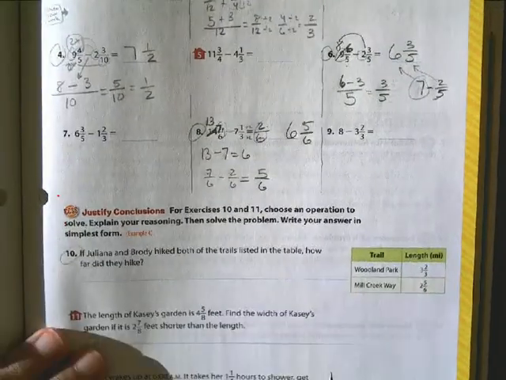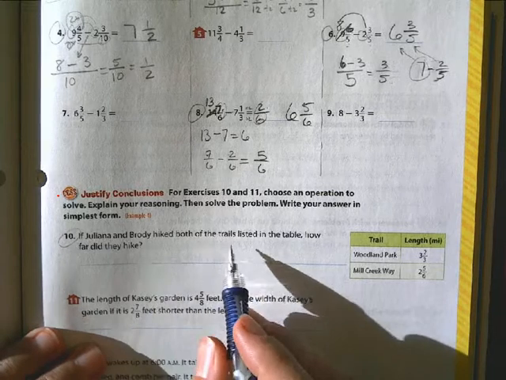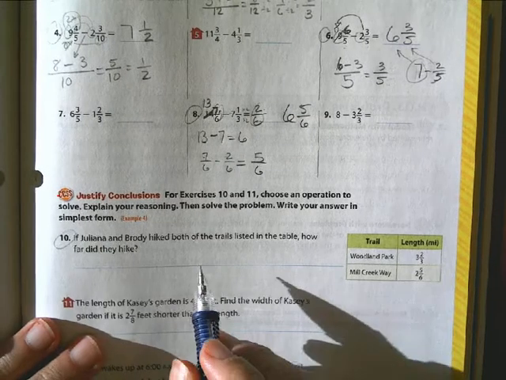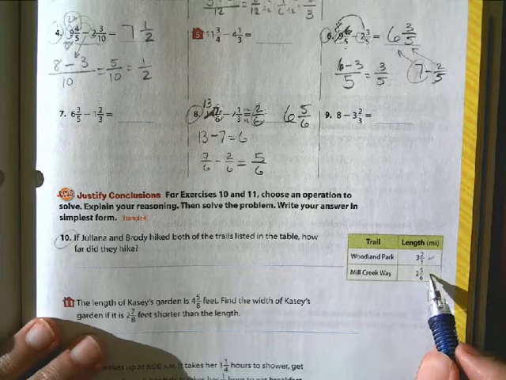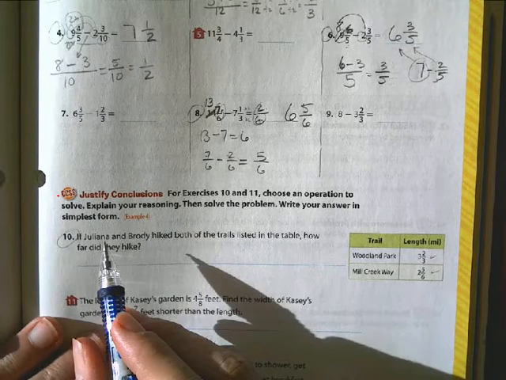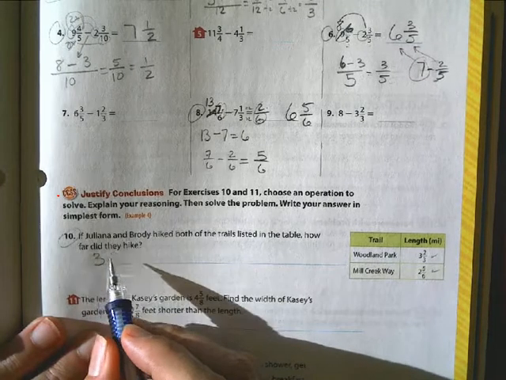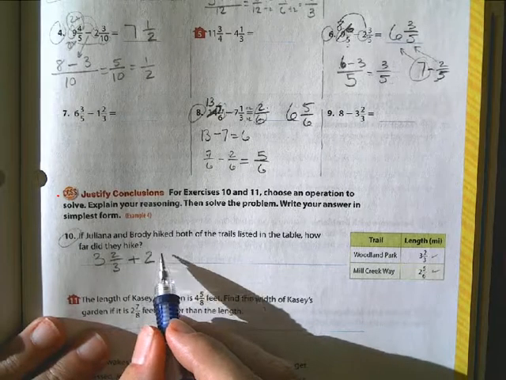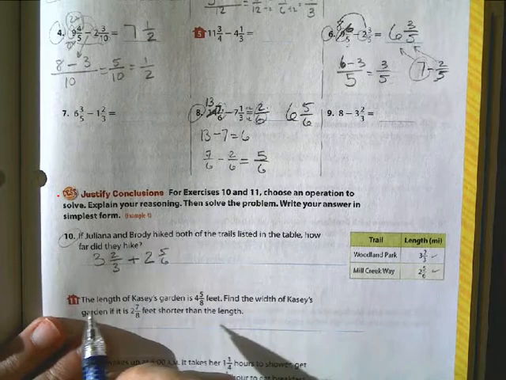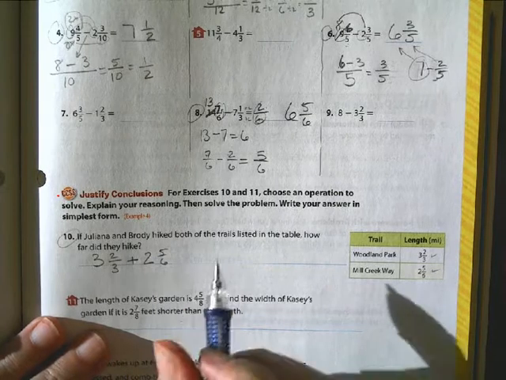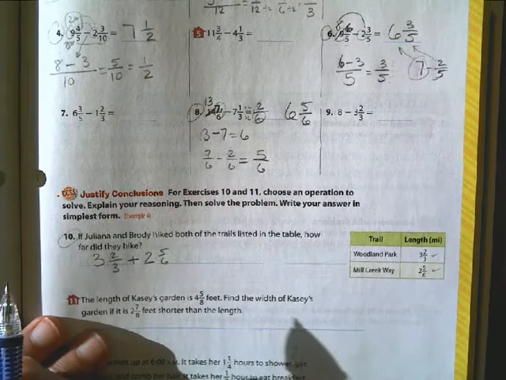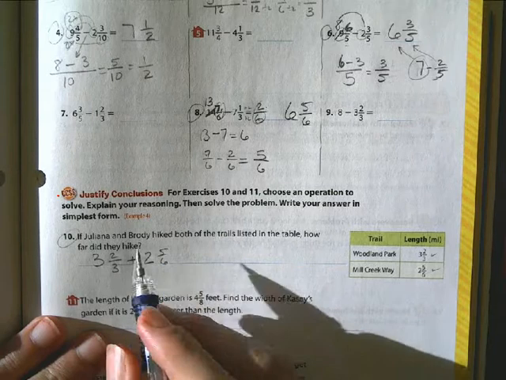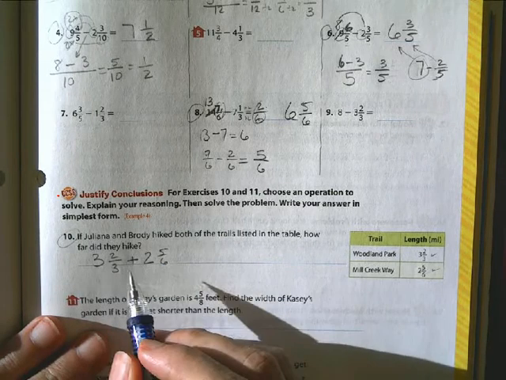Okay, number 10. If Juliana and Brody hiked both the trails listed in the table, how far did they hike? So we have 3 2/3 and 2 5/6, and we're going to add those things up. So here's 3 2/3, and then 2 5/6. The addition ones are just much easier. You don't have to do this borrowing stuff like we did in number 6 and 8. Okay, so we're going to find a common denominator, and we're going to add these up.